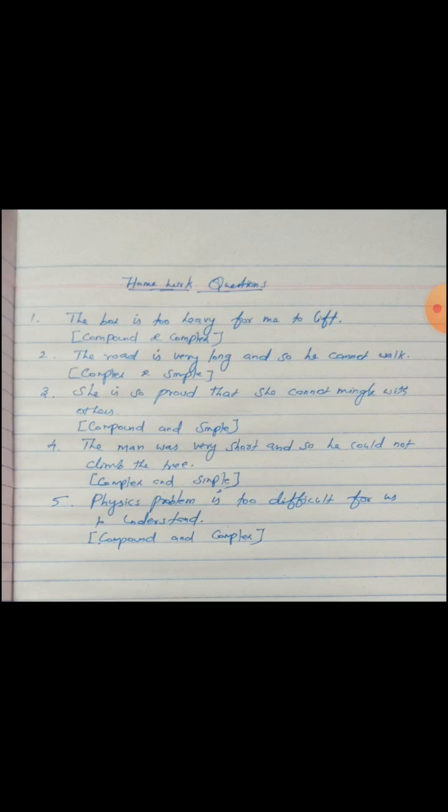She is so proud that she cannot mingle with others. Change into compound and simple. The man was very short and so he could not climb the tree. Change into complex and simple. Physics problem is too difficult for us to understand. Change into compound and complex. I have given only 5 questions. You can try it yourself.